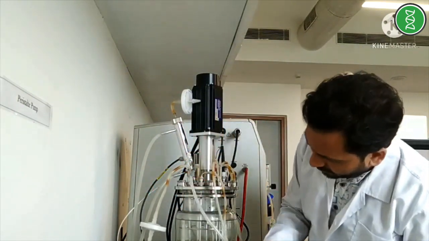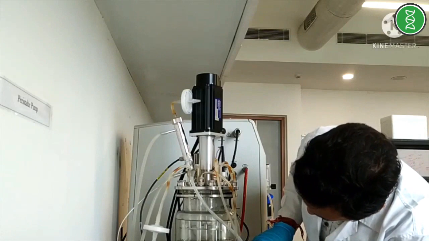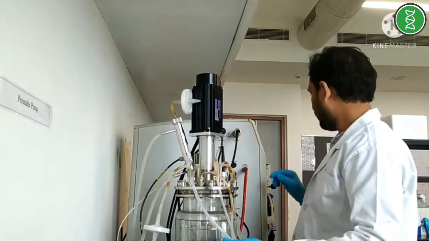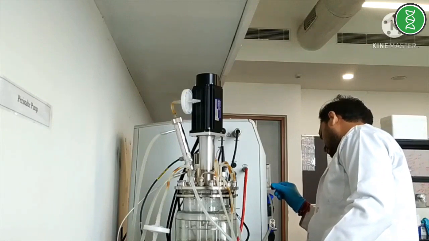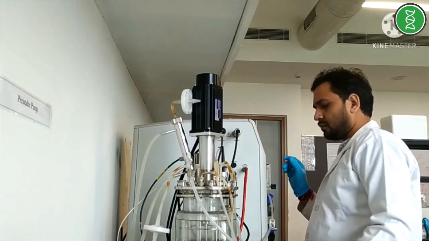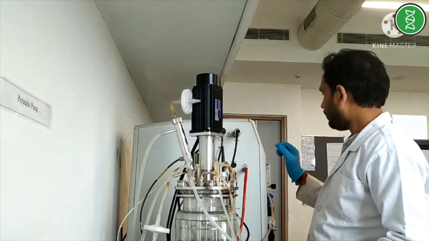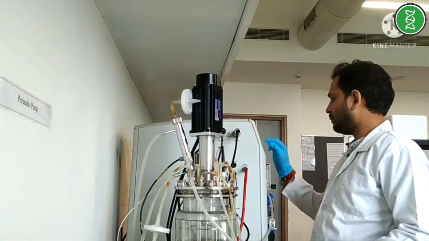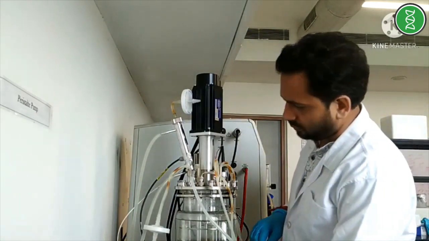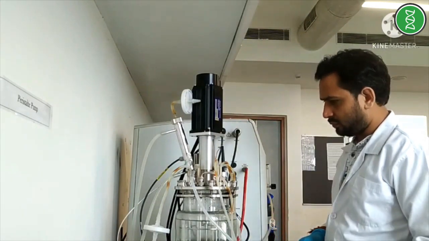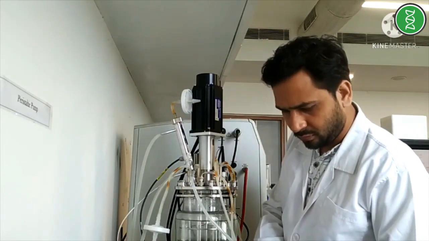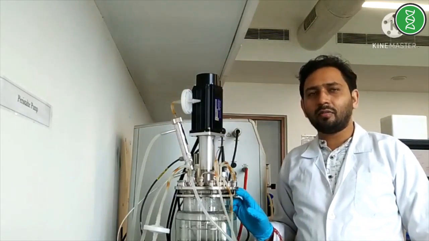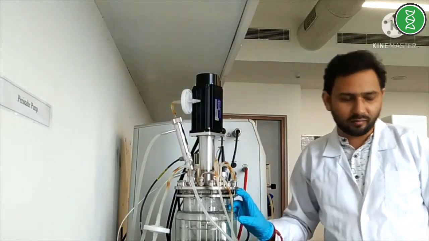You can see the air bubbles inside. Okay, now it is ready for the inoculation and the fermentation.